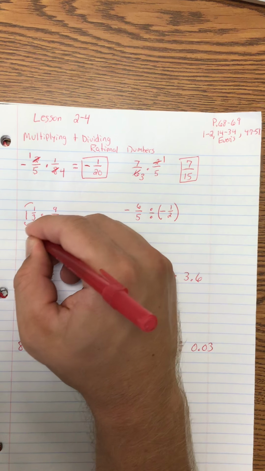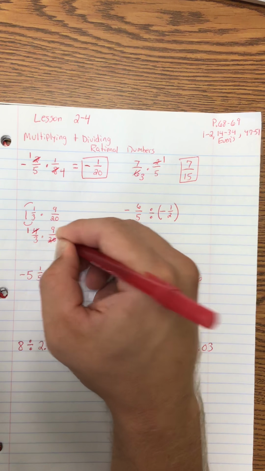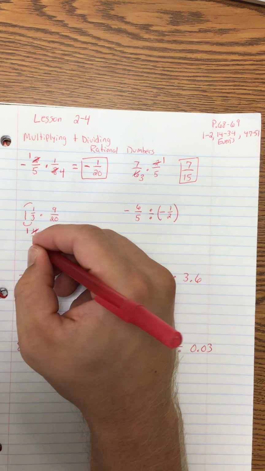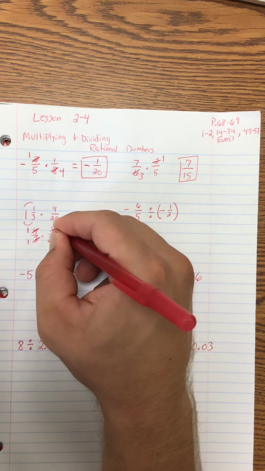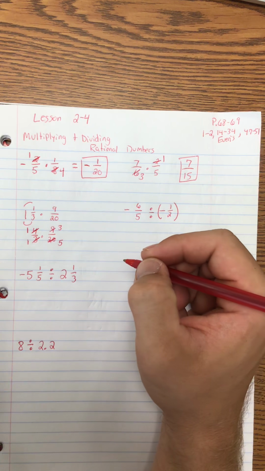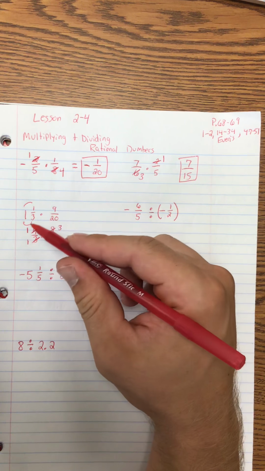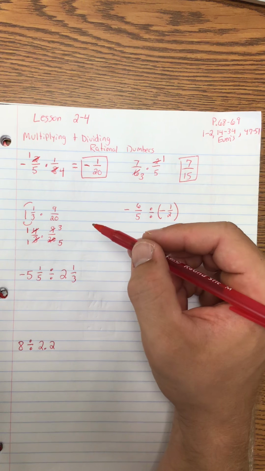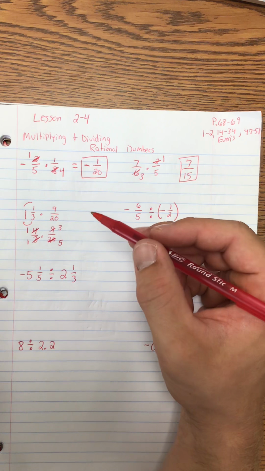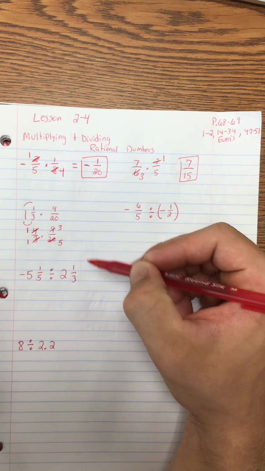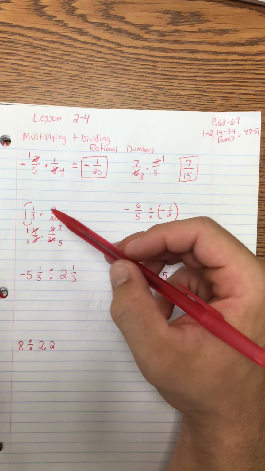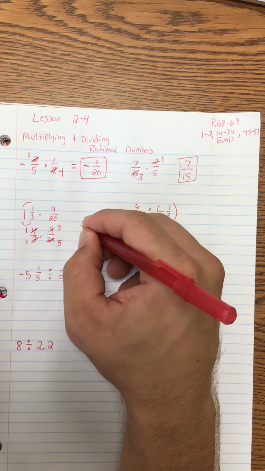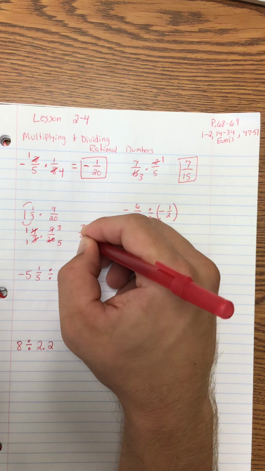4 goes into 4 once. 4 goes into 20 5 times. What about 3 and 9? Well, 3 goes into 3 1 time. 3 goes into 9 3 times. Cross reducing just saves us reducing our fraction at the end. It might be a bigger looking fraction where there's a bigger number on top and a bigger number on the bottom. This just saves us having to reduce at the end. So 1 times 3 is 3. 1 times 5 is 5.